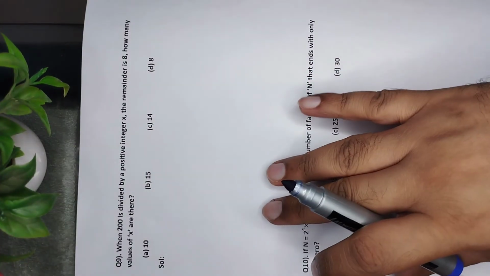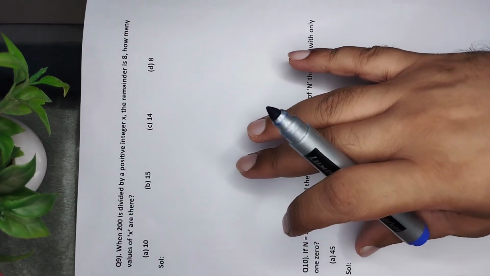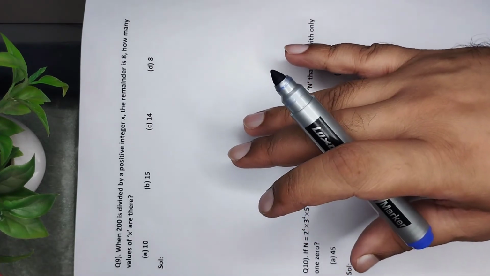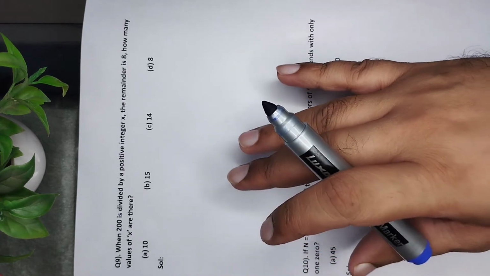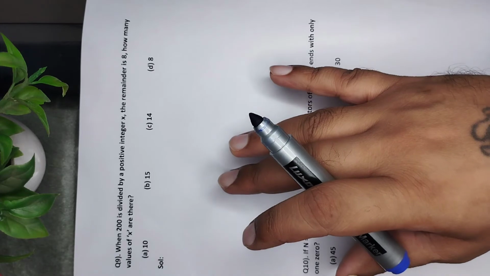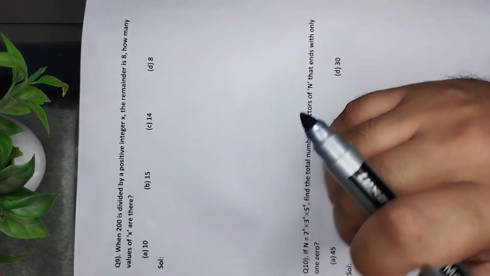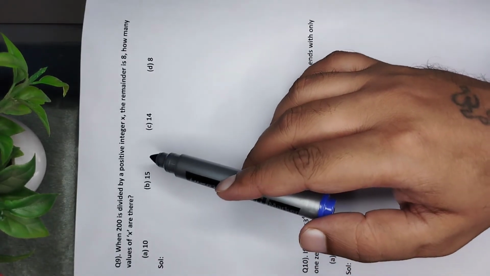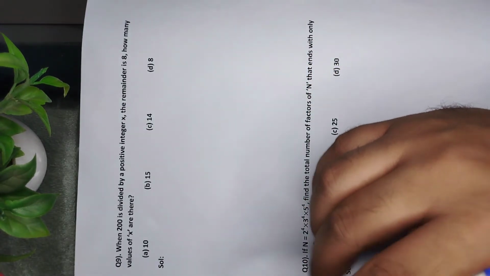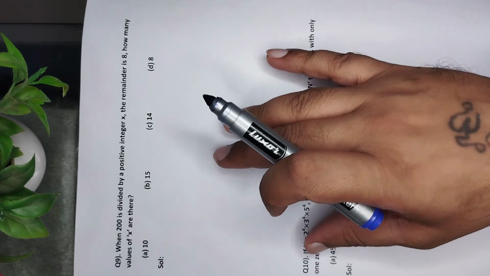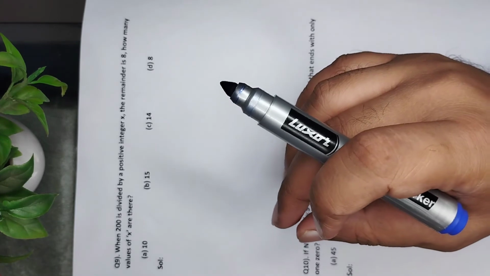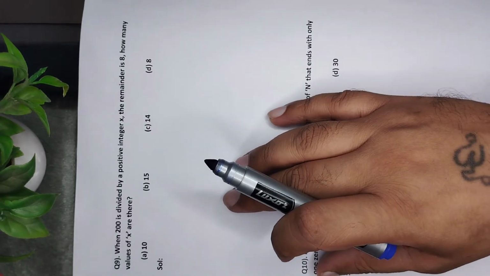Now please try to solve this question number 9. This question has already come in the SSC CGL exam 2 times. First time it came in the 2018 mains, and then it came in 19 again. Now the question is, when 200 is divided by a positive integer x, the remainder is 8, how many values of x are there? Now again this question is exactly related to finding the number of factors, but a little bit twisted. Now in what way this question is twisted, we will see.